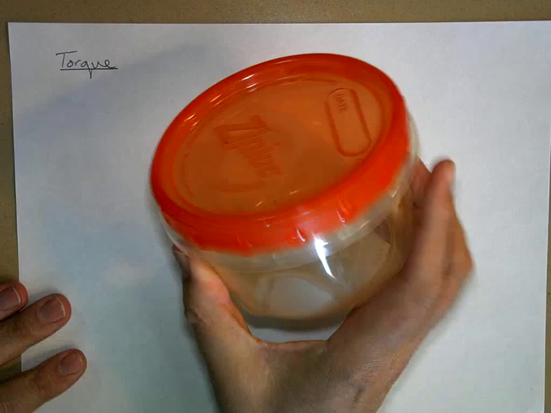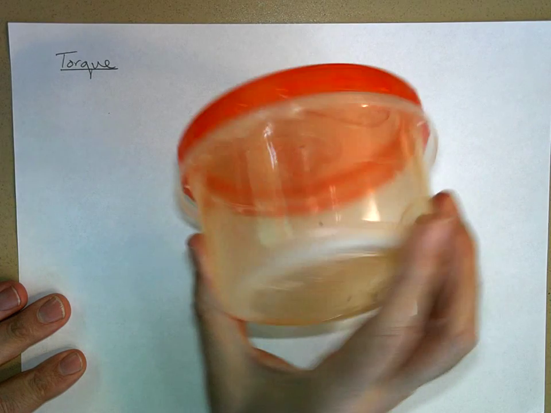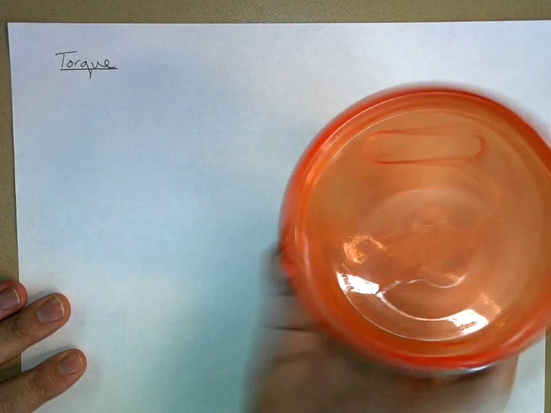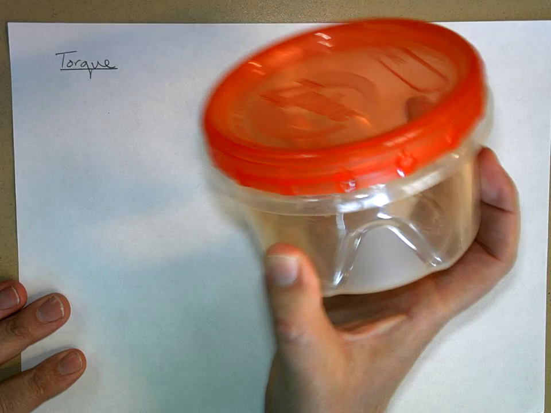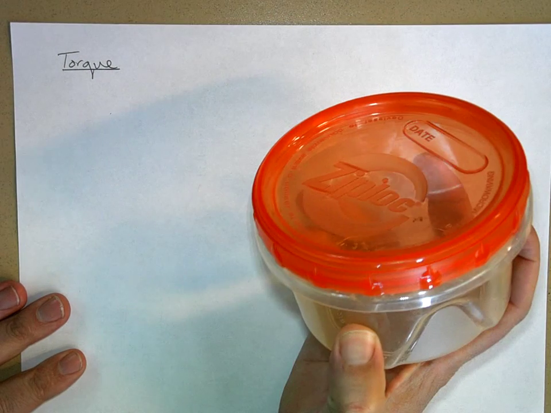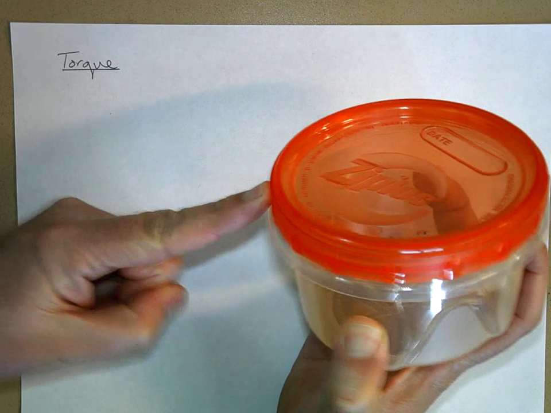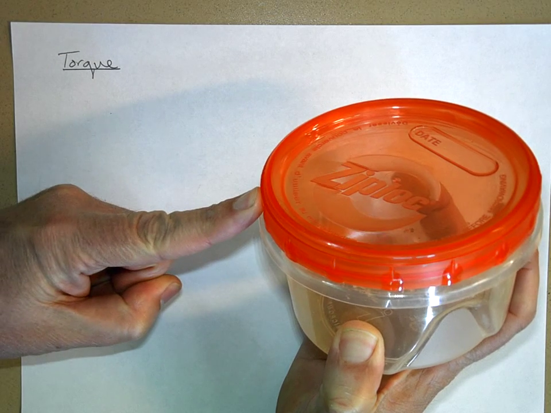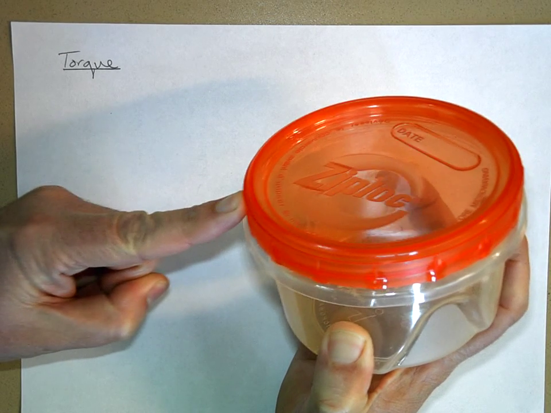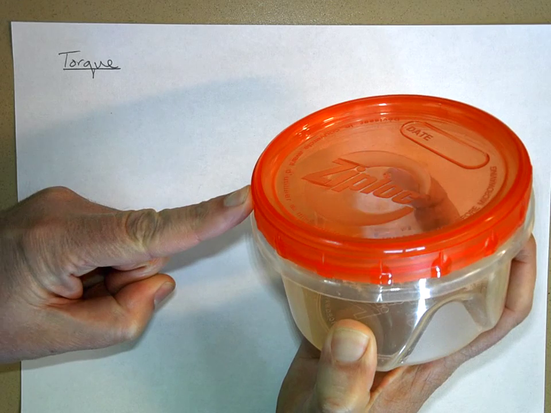Now take a look at this Ziploc lunch container, and it's got a lid on it. And so if I just apply a force to it, is that going to remove the lid? Well, let's try. No, it's not working. Why? Because I'm being stupid, that's why.